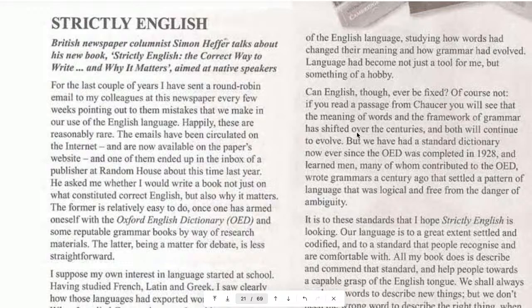Okay, here, right? Paragraph 4, line number 6 from the bottom, it's right here. But we have had a standard dictionary now ever since the OED was completed in 1928, and learned men, many of whom contributed to the OED, wrote grammars a century ago that settled a pattern of language that was logical and free from the danger of ambiguity.